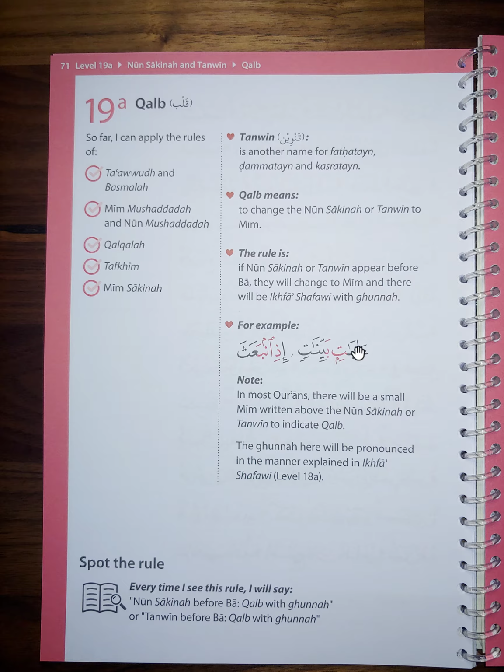So you read ayatim bayyinat. So as you have noticed, you will have this mini meme, which is a clue that there is qalb taking place here. As the note said, in most Qurans, there will be a small meme written above the noon sakina or tanween to indicate qalb, or below it, as you can see there. The gunnah here will be pronounced in the same manner explained in ikhfa shafawi, as I just explained to you, a very soft touching of the lips, and then the sound coming out from the nose for the duration of at least 2 harakas. Right.